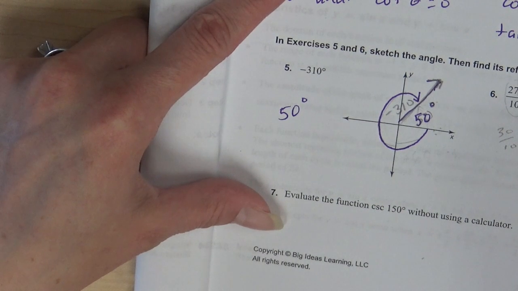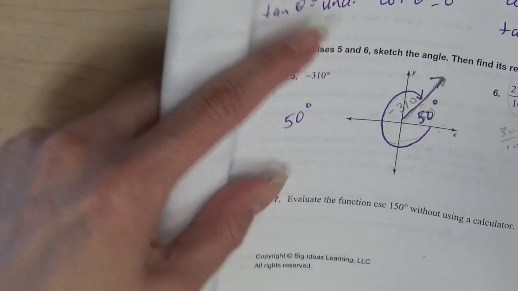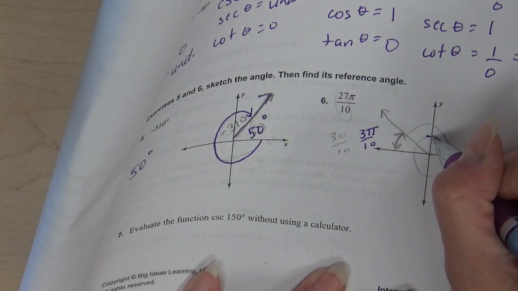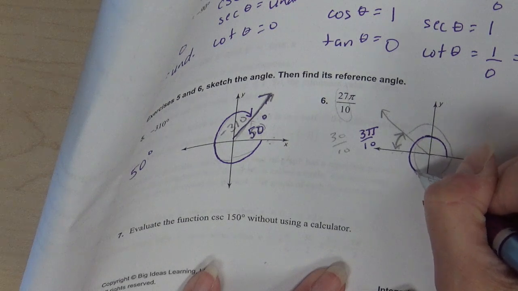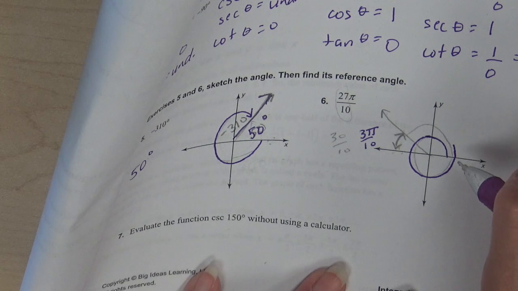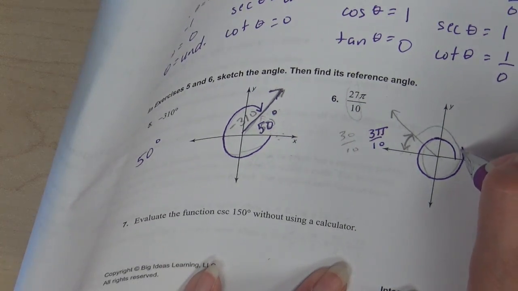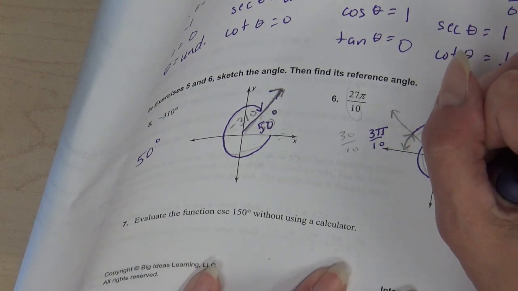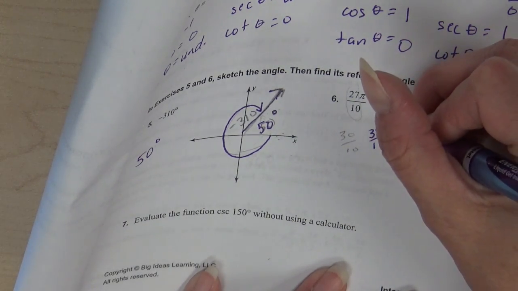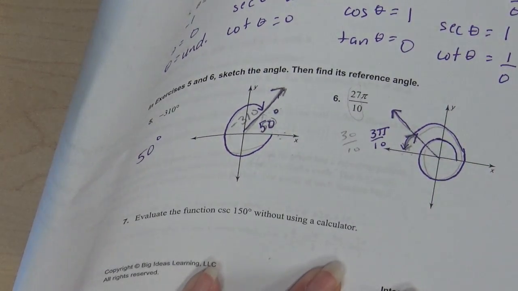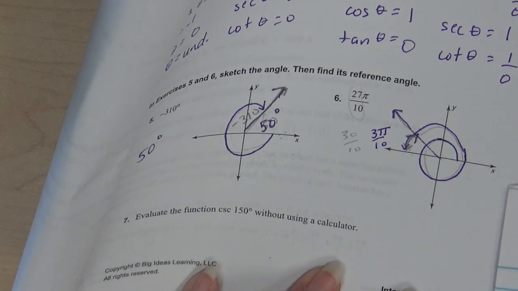And then in number 3, I had started here, and I had gone 90, 180, 270, 360, oh, excuse me, I was doing radians, but at any rate, I was over here. So that was my 27 pi over 10, and my reference angle was over here at 3 pi over 10. So now I'm going to say, what if I had done it using degrees instead of radians?